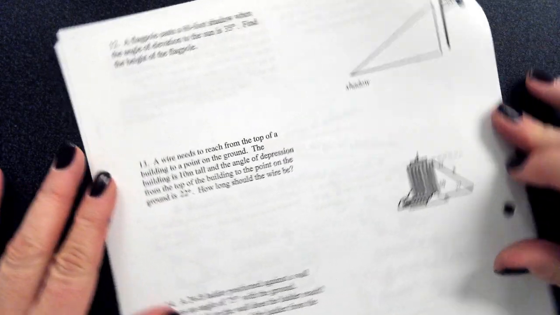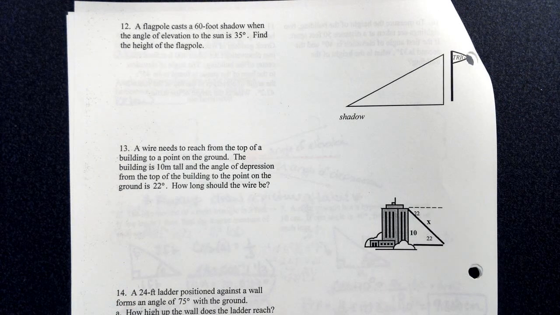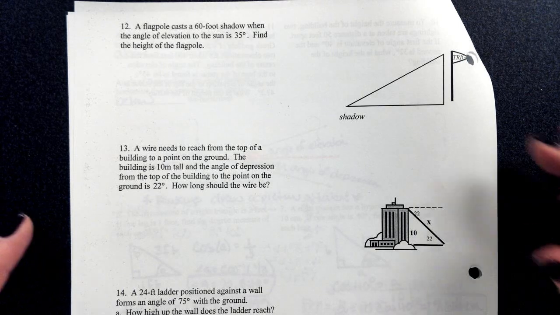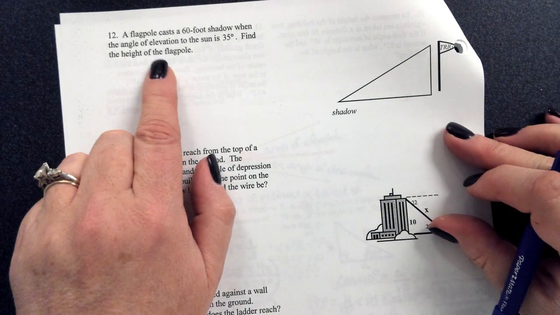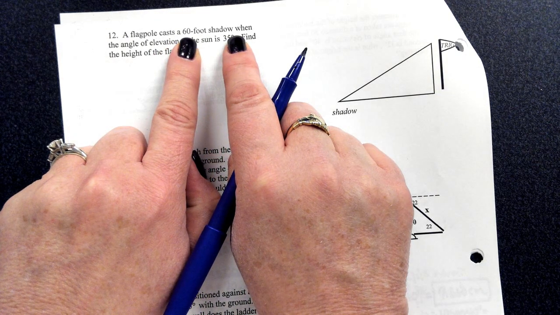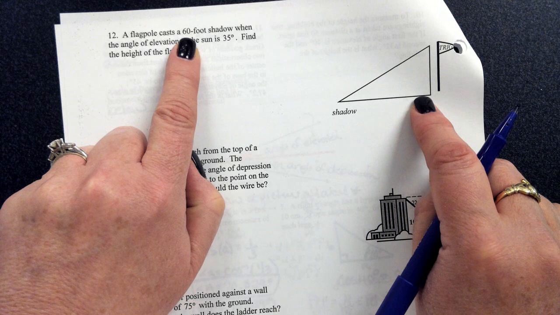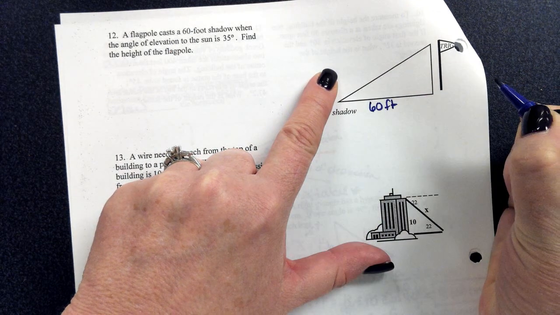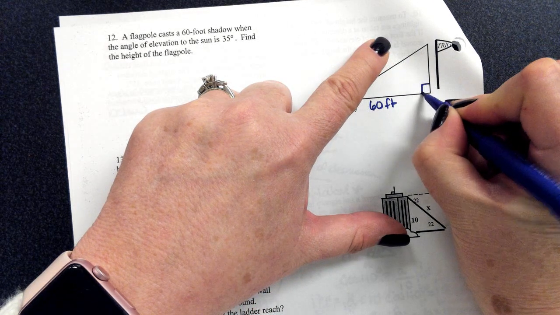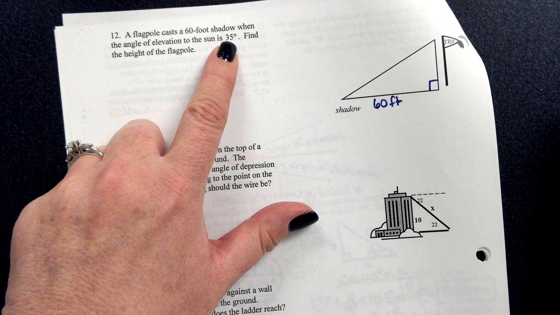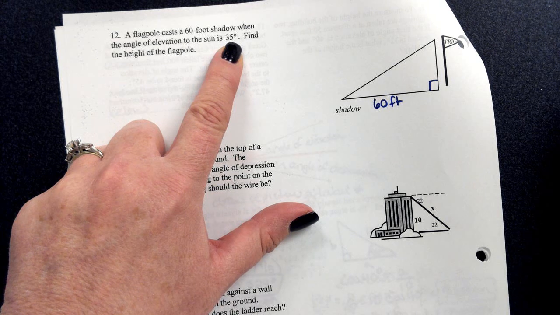So sometimes, like I said, guys, instead of you having to draw the picture, they'll actually have the picture set up for you. So again, we'll come back to page 3. Go ahead and turn to page 4. So the flagpole casts a 60-foot shadow. Well, first of all, shadows are always on the ground, aren't they? So again, we're going to label this side of my triangle as 60 feet. The flagpole better be perpendicular to the ground. So the angle of elevation to the sun is 35 degrees.